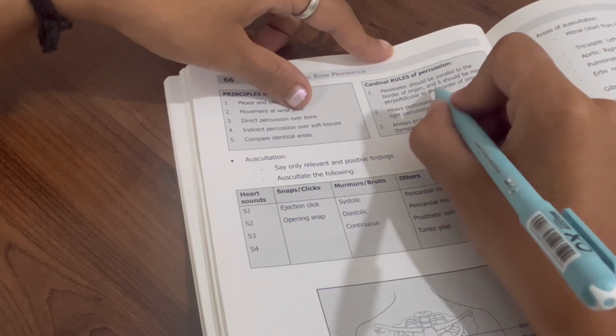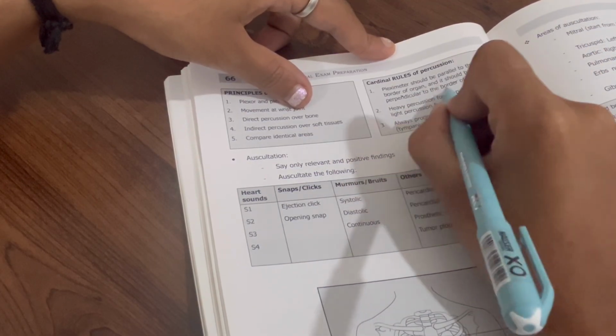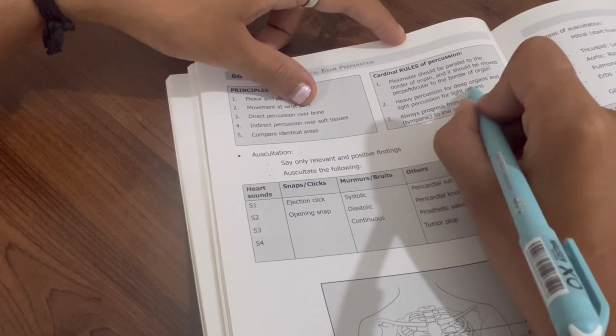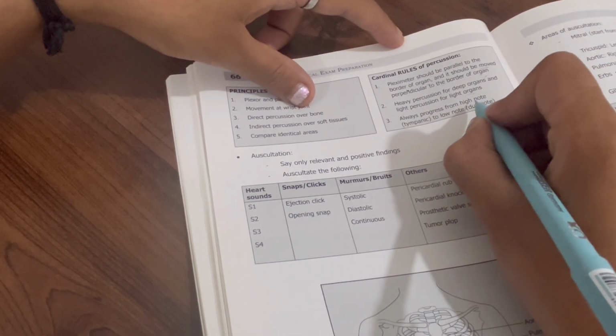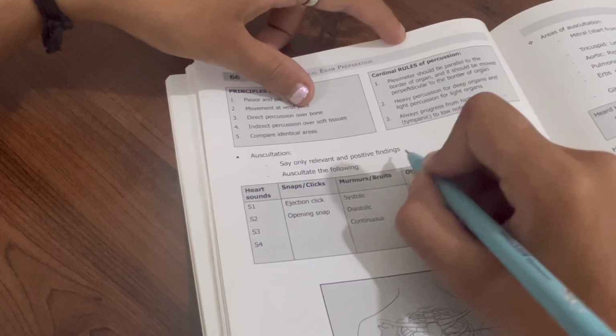Cardinal rules of percussion. Pleximeter should be parallel to the border of the organ and it should be moved perpendicular to the border of the organ. Heavy percussion for deep organs and light percussion for light organs. Always progress from the high note, that is tympanic, to the low note, that is dull note. After that you'll do auscultation. Say only relevant and positive findings.